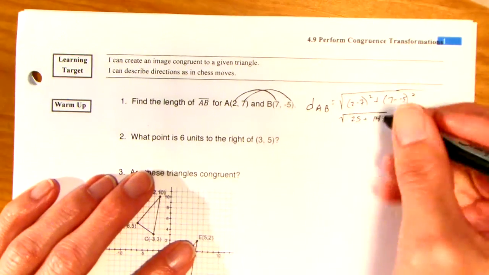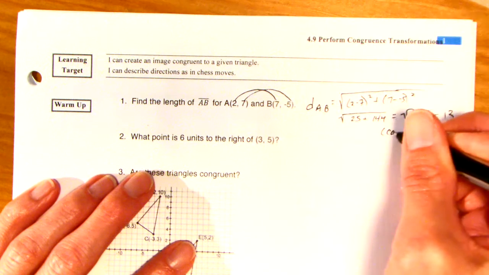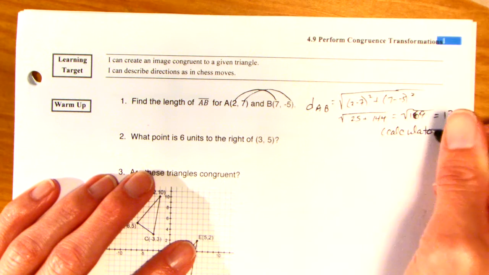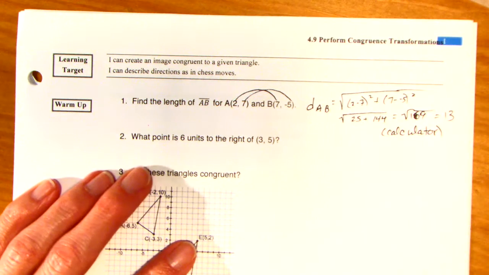All right. In most cases, when you're finding the length of something, I want you to use the calculator program, okay? It's not one of the benchmarks. And it takes a lot of time to start doing lots of side lengths.